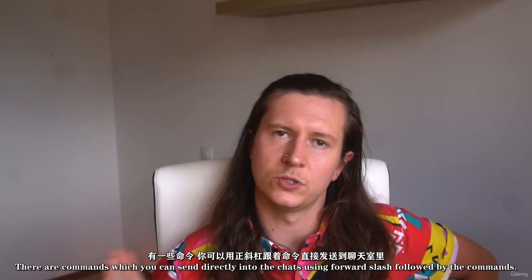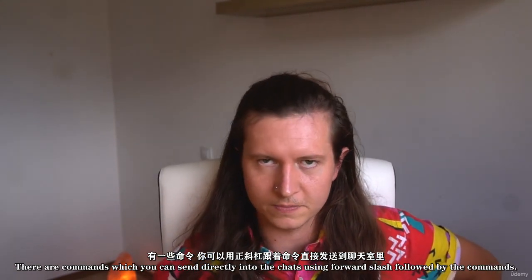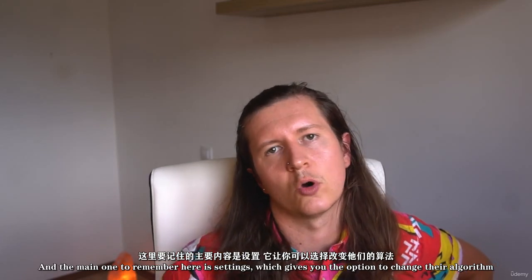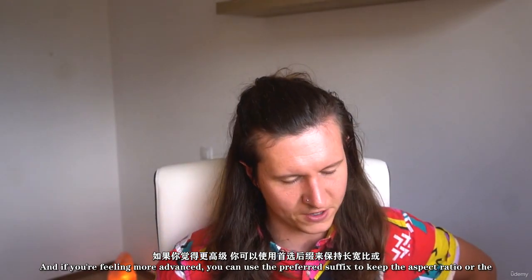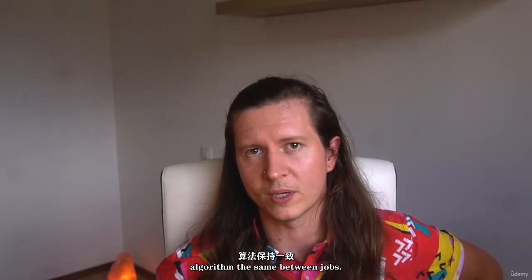There are commands which you can send directly into the chat using / followed by the command. And the main one to remember here is settings, which gives you the option to change the algorithm easily. And if you're feeling more advanced, you can use the prefer suffix to keep the aspect ratio or the algorithm the same between jobs.